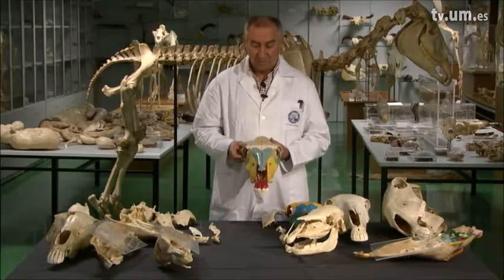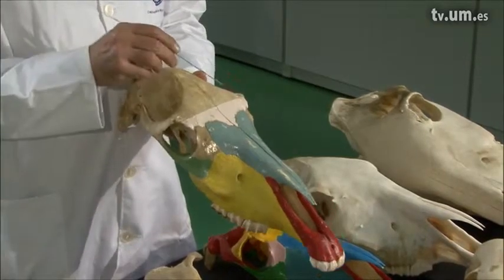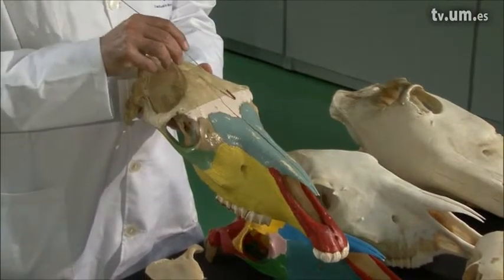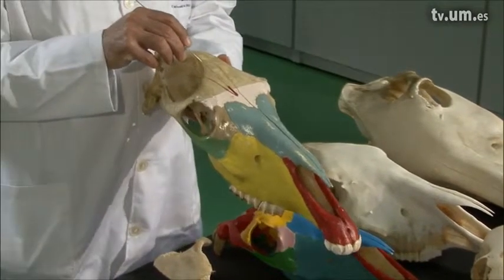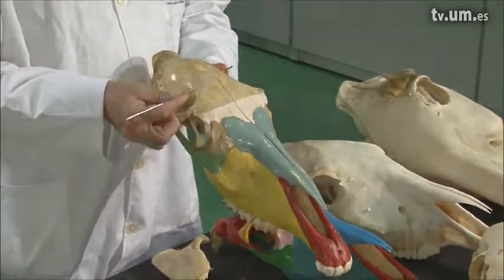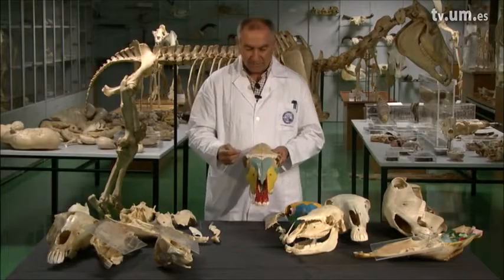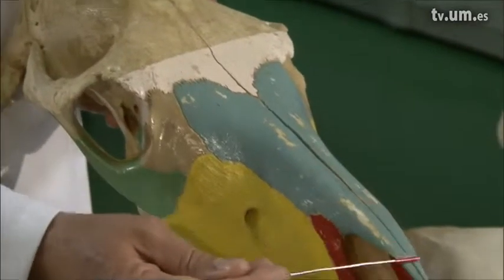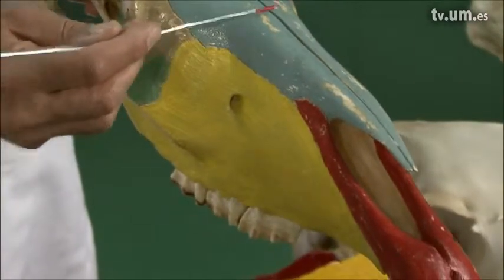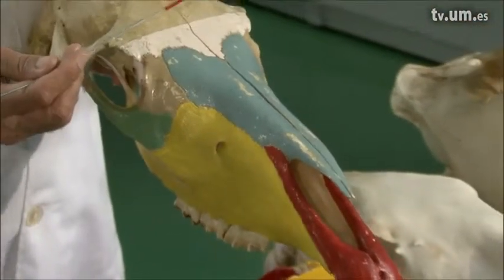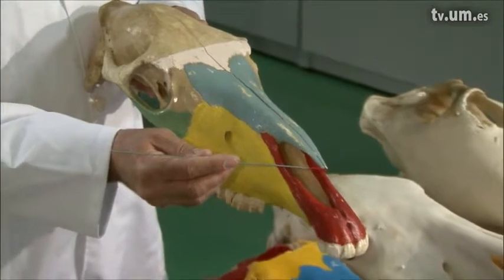Cranially to the frontal are the nasal bones. These are flat, large bones which end in a characteristic pit.